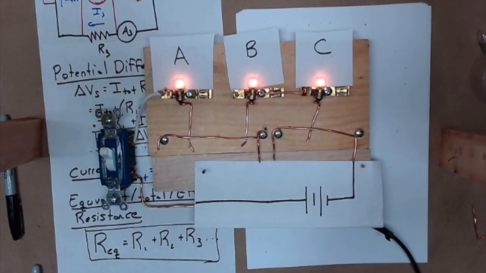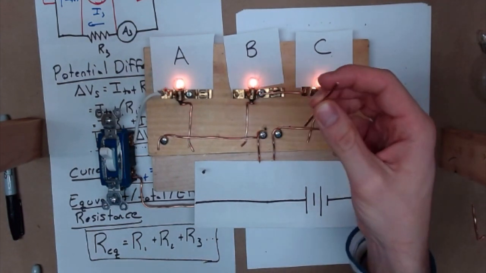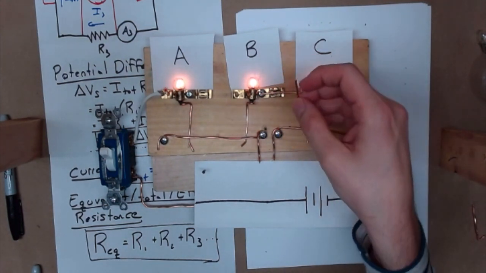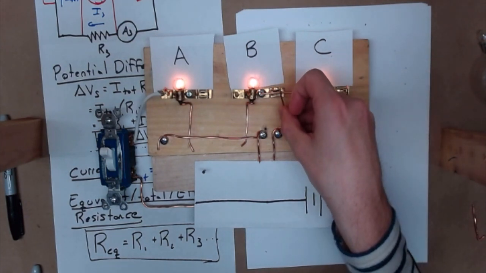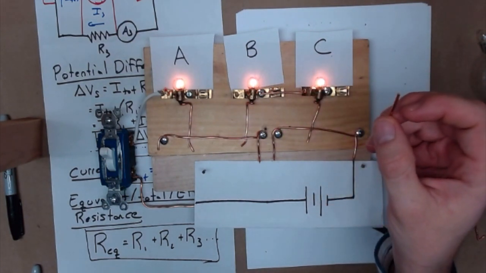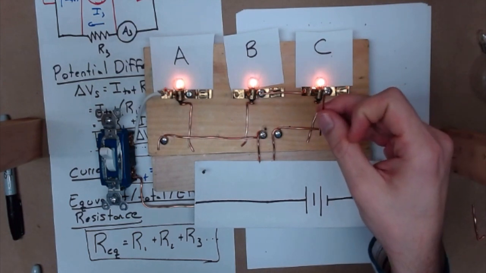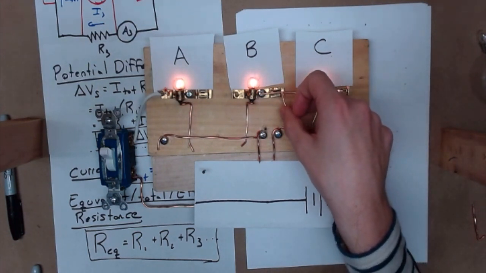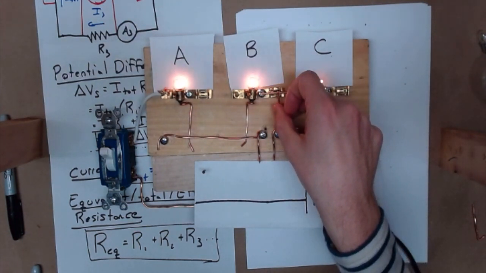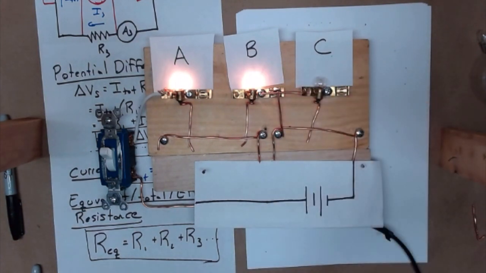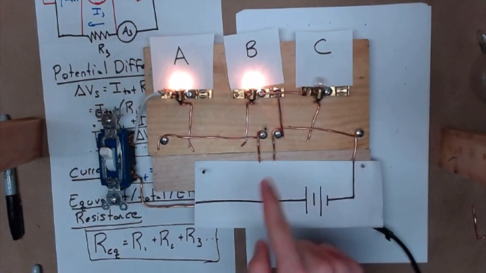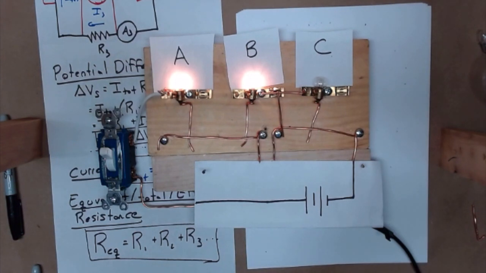What I'm going to do next is take this wire here. Hopefully this wire's long enough. It may not be. I'm going to connect it from this point to this point. All right? I want you to watch what happens. Okay, so bulb C is no longer in the picture.